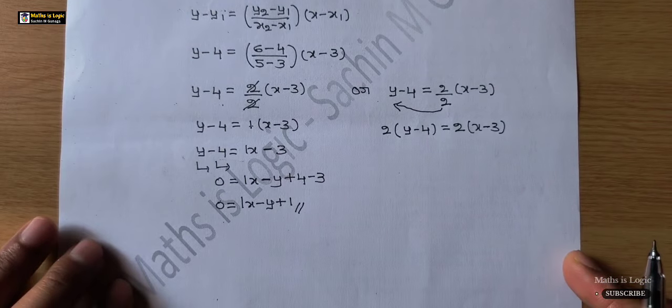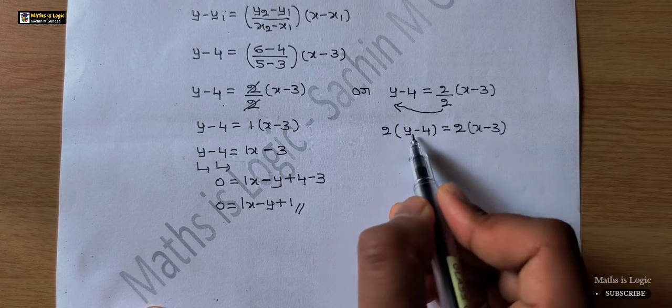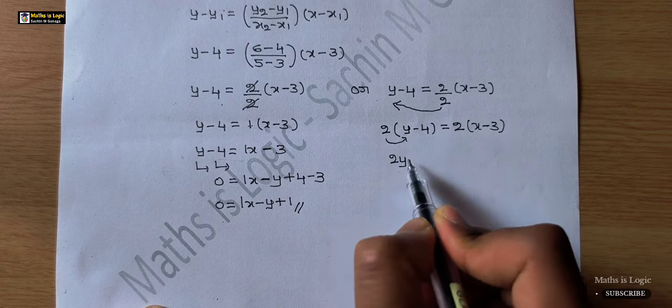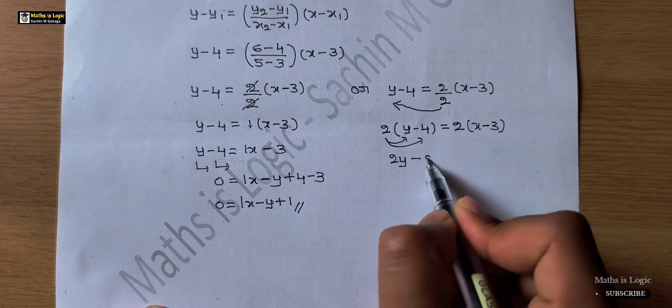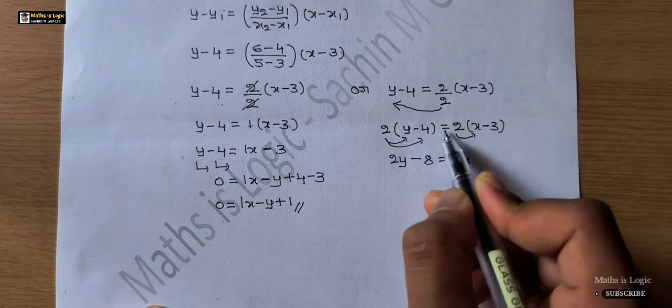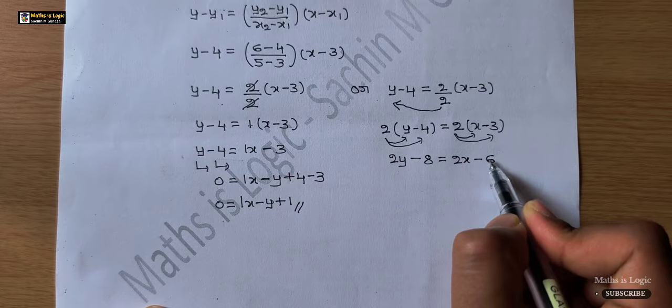Now on both sides, left hand side as well as right hand side, open the bracket. First, 2 into y is 2y, plus into minus is minus, 2 into 4 is 8, equals 2 into x, 2x, plus into minus is minus, 2 into 3 is 6.